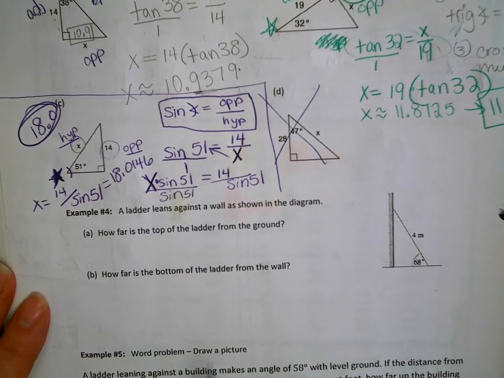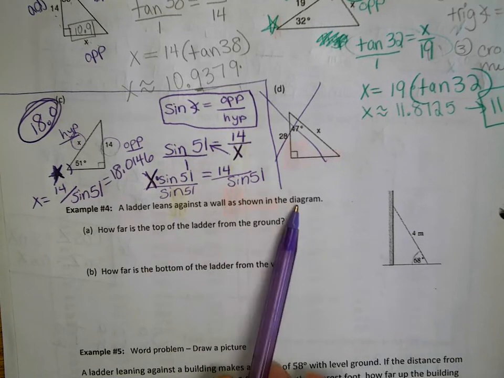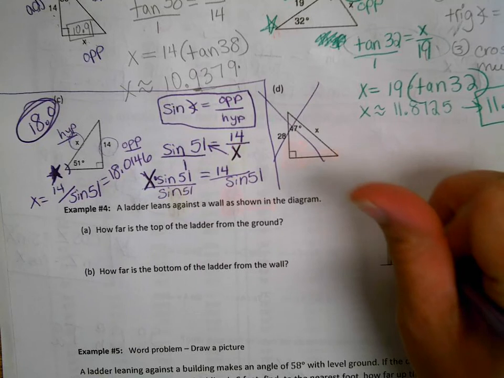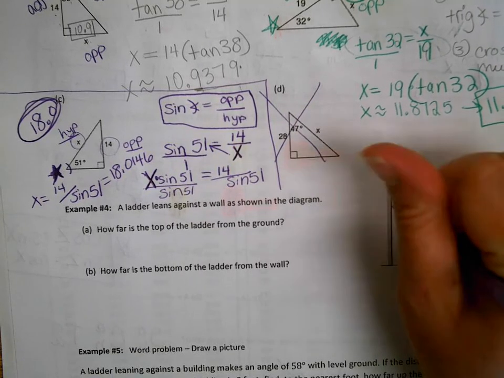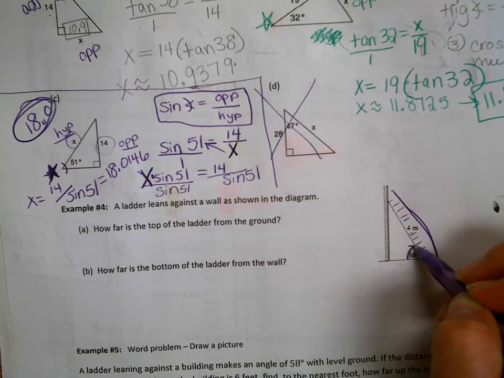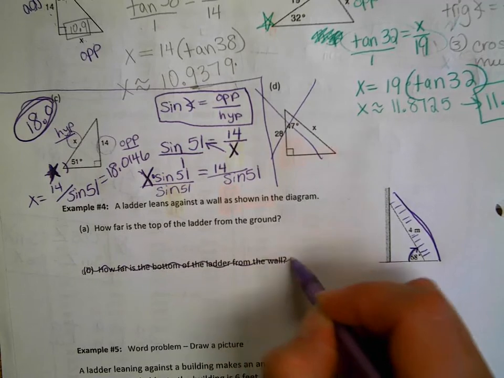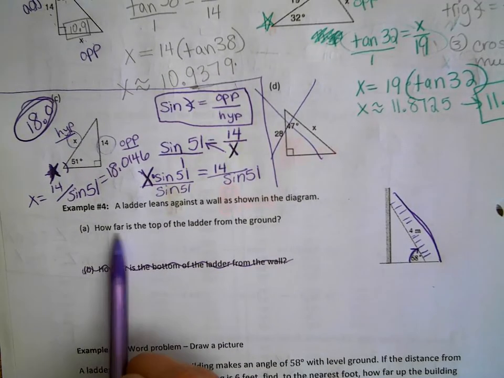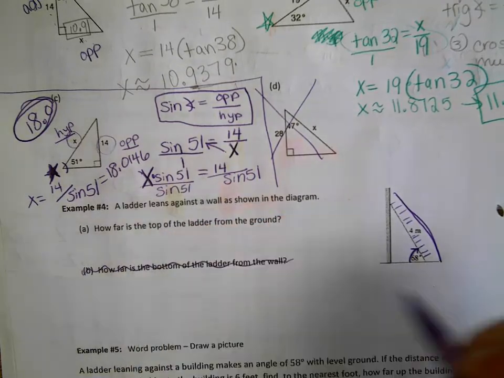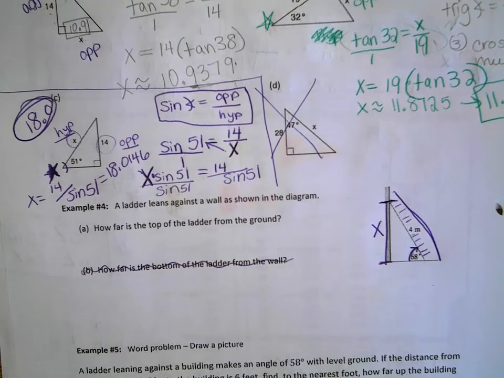So moving on to two quick word problems. A ladder leans against a wall as shown in this diagram. So here we have a 4-meter ladder going up the side of a wall. It's a really bad sketch. Okay, and it makes a 68-degree angle at the ground. I'm only going to answer part A for now, just to keep this video short and sweet. How far is the top of the ladder from the ground? So the top of the ladder to the ground is the side we're going to be looking for, X.